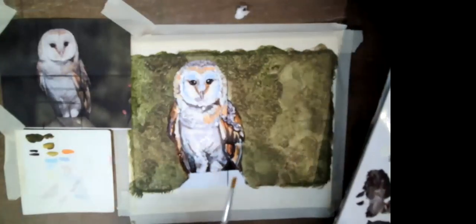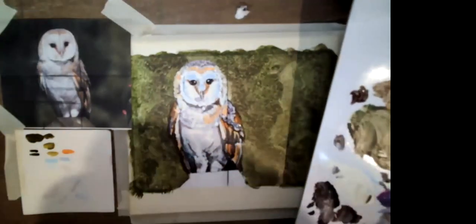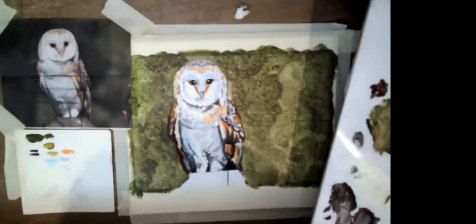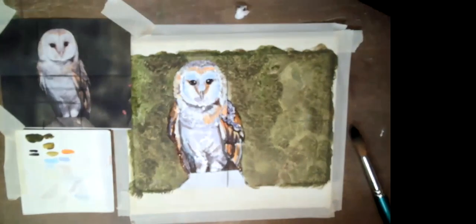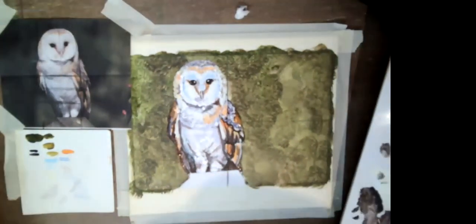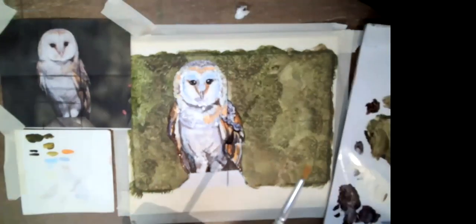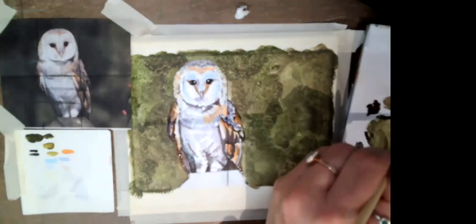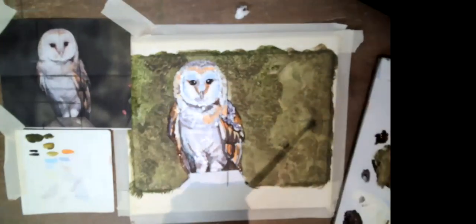So really, we've just got the texture of this stone. So again, I would go in with one colour. And then we can put some darks and things in there as well. I've got a bit of green, a bit of brown. I'll just actually take a pause.